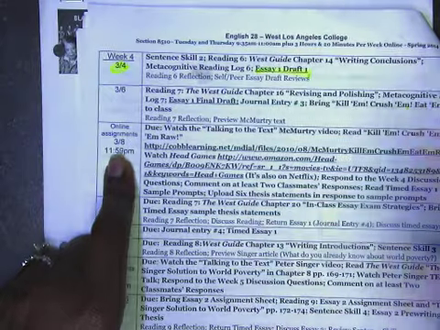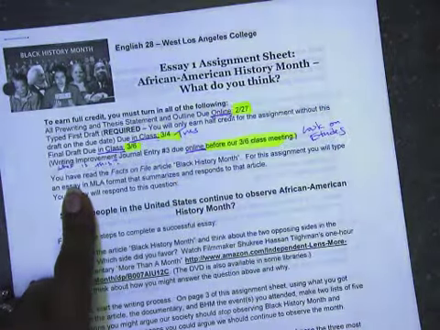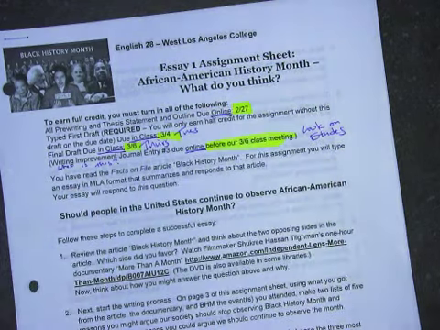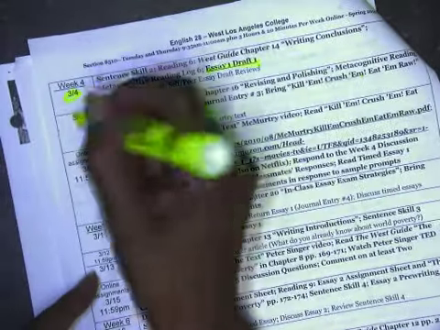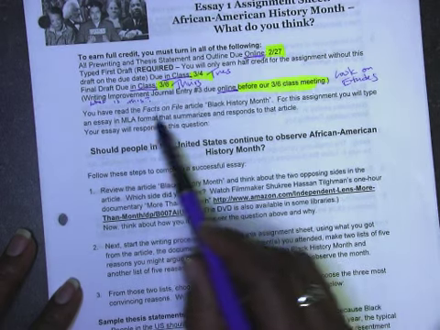And then it says, essay 1, draft 1. And that's a Tuesday. So I'll know that. Tuesday. And then March 6th is a Thursday. And the syllabus says, essay 1 final draft, March 6th. Okay, got that. So let's find out what this essay is about.